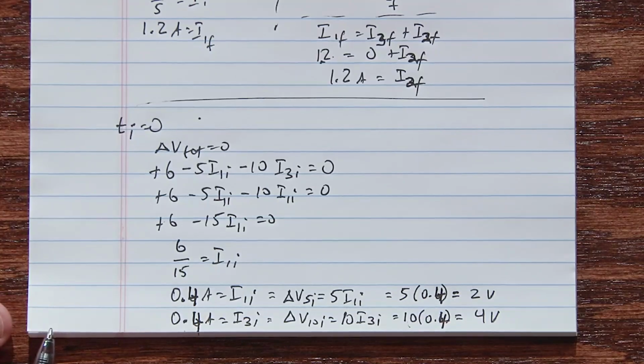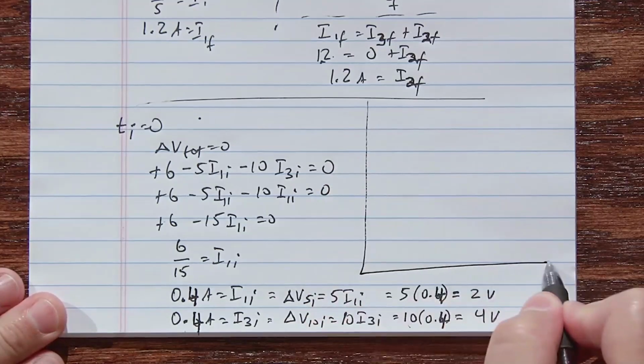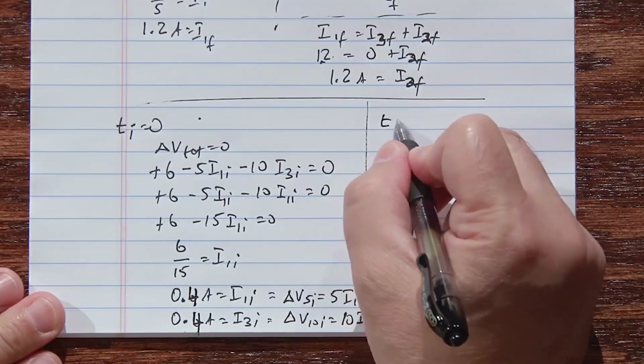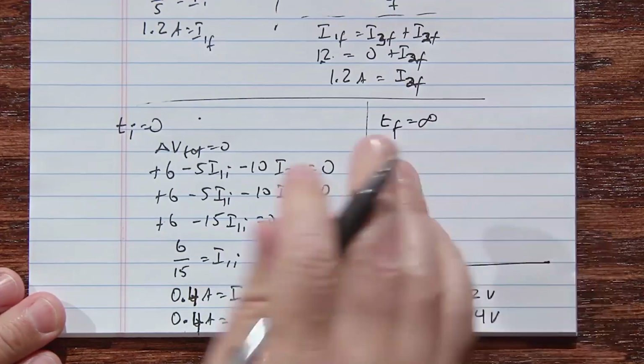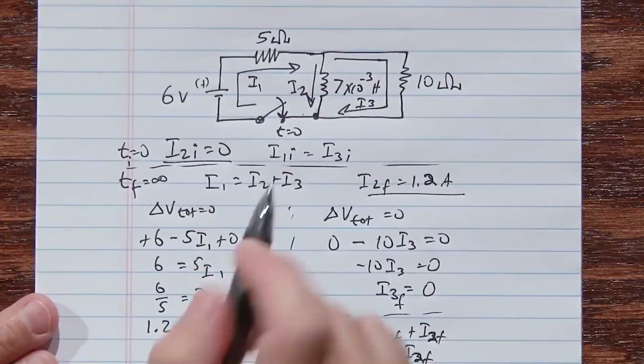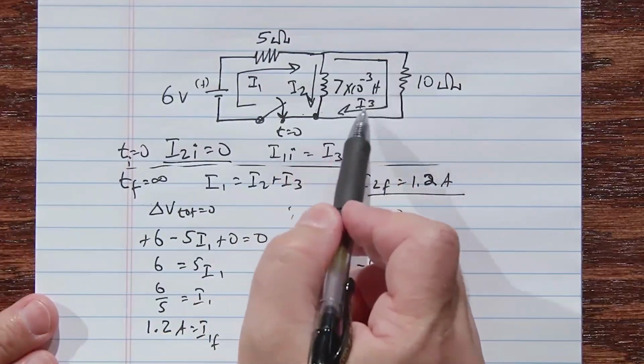Okay, how about the final voltage drop across the 2 resistors? We can do that pretty easily by inspection. T final is equal to infinity. Remember that we said finally there was no current through this branch of the circuit.